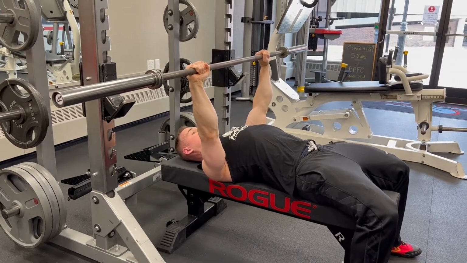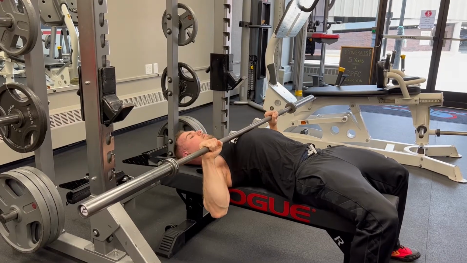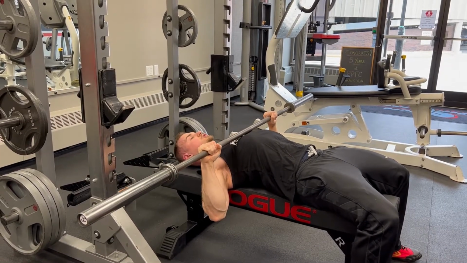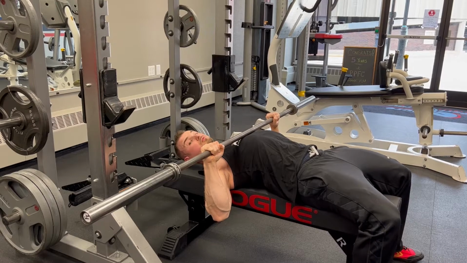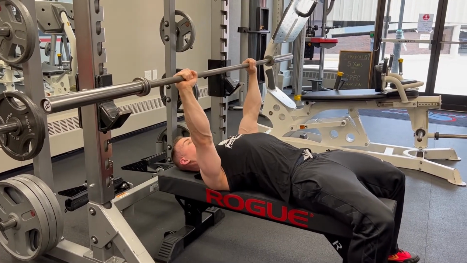So stomach tight, squeeze the barbell. You're going to slowly lower the bar down to your chest. Elbows will angle in a little bit, but make sure they're directly under your wrists. It's going to provide the most power for pushing. Touch your chest, and then push straight up.